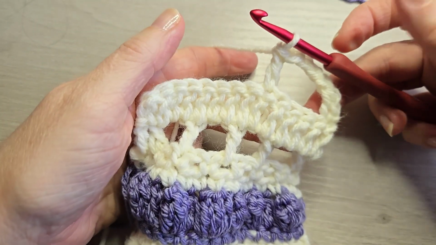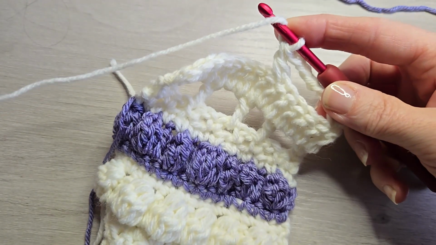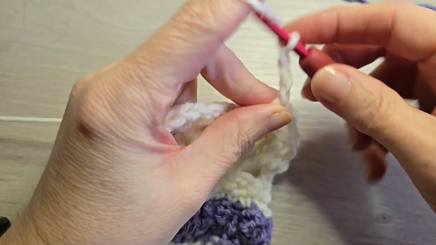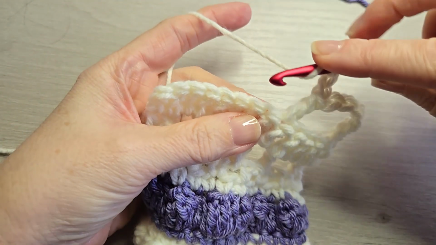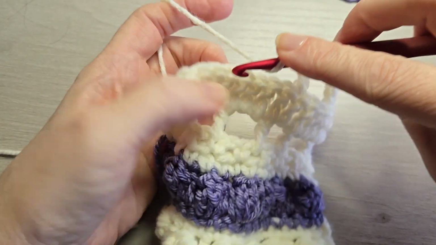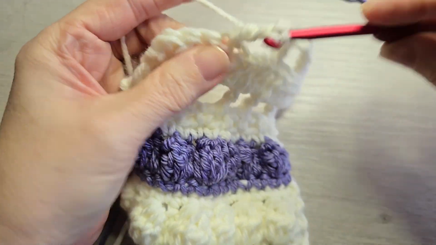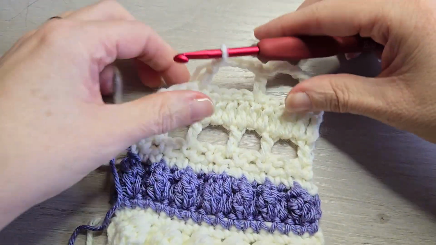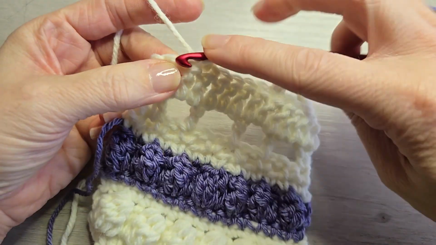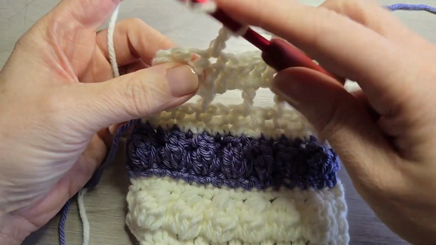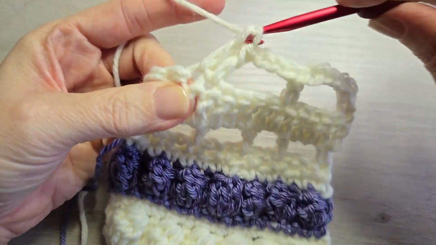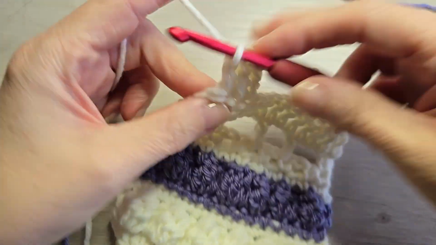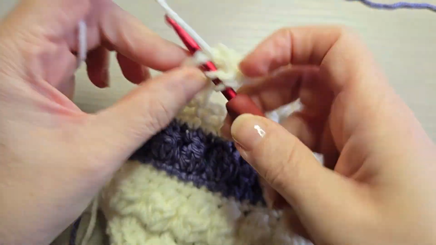So it's a really, really wide pattern, right? And we're going to do 1, 2, 3, 4. Skip 4. 1, 2, 3, 4. Now I'm not going to be able to do more than just those 2, obviously. And so I'm just going to do 4 double crochets to end our row there.